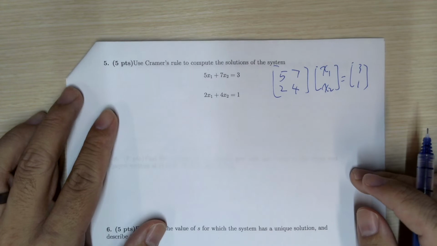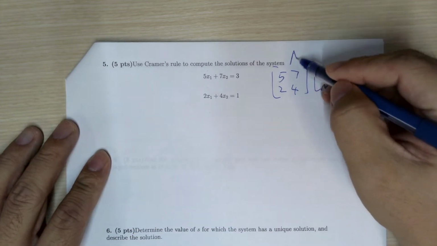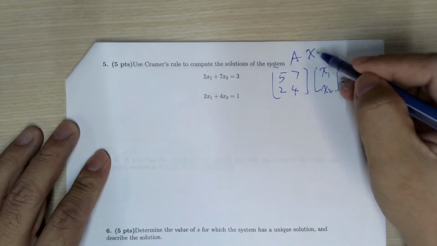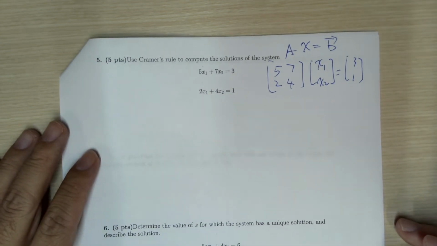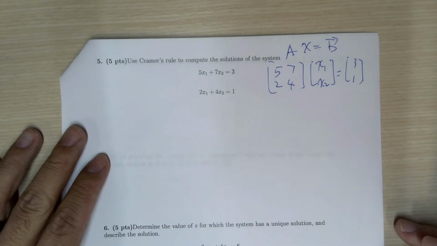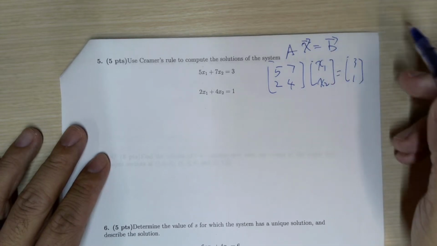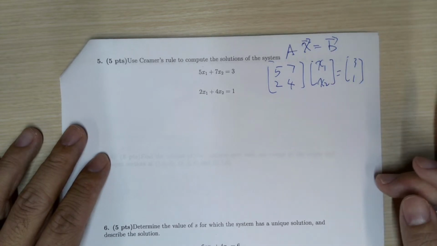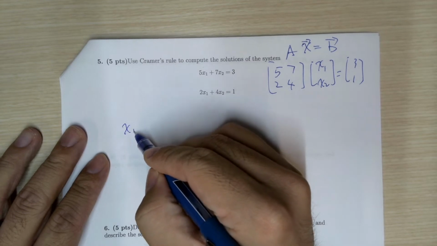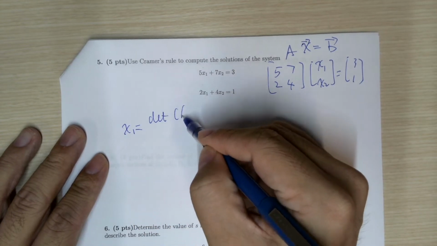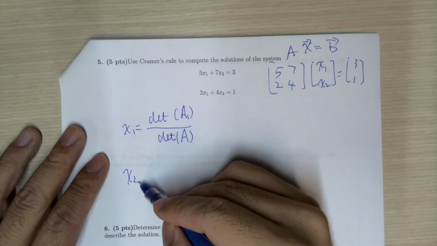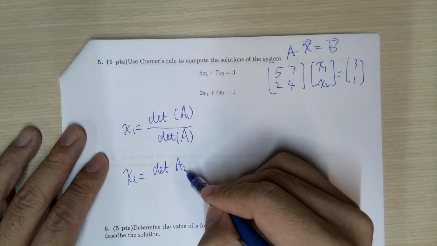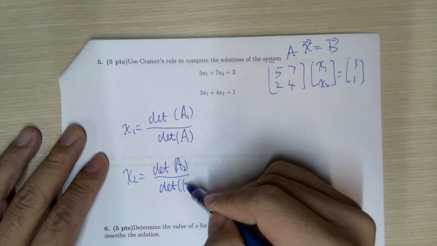If we write that into matrix form, what we need to do is this: Cramer's rule says that x1 equals the determinant of A1 over the determinant of A, and x2 equals the determinant of A2 over the determinant of A.